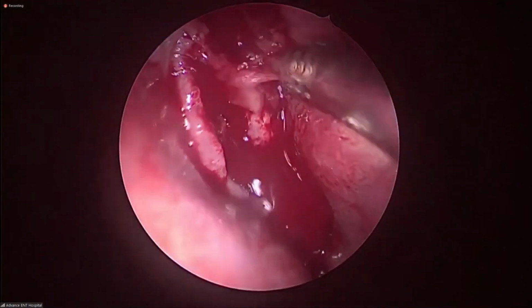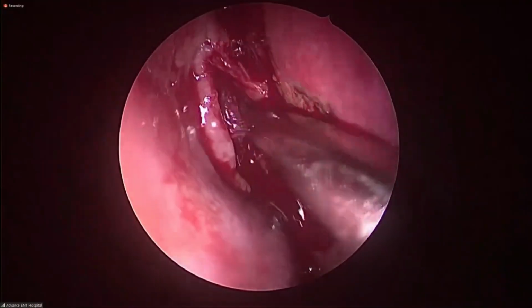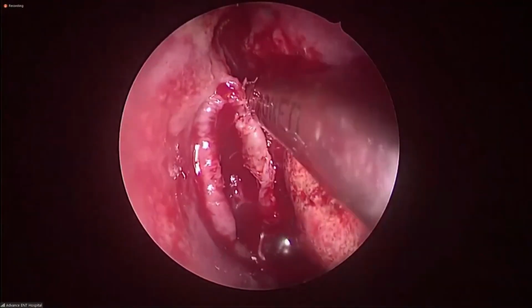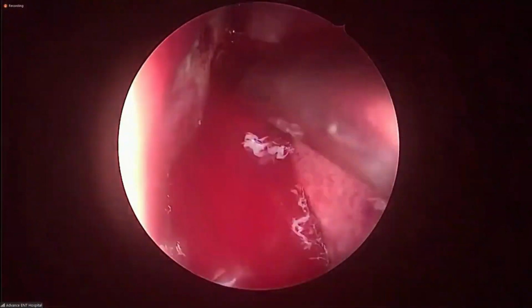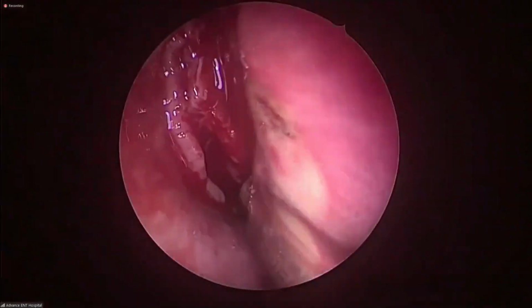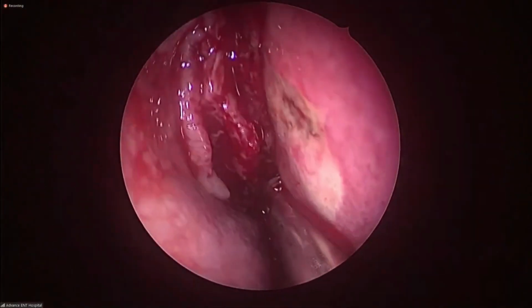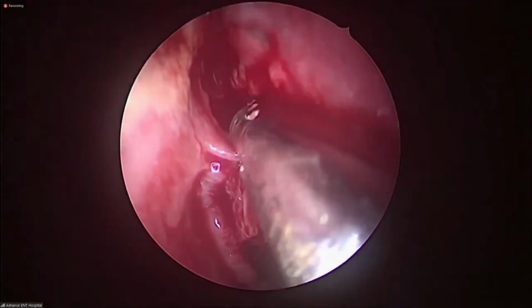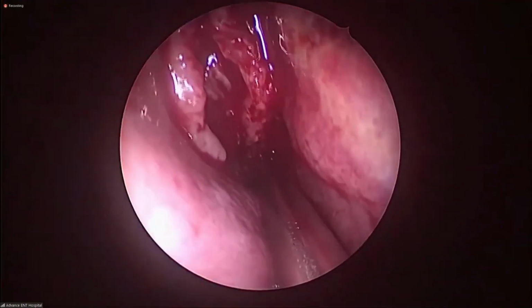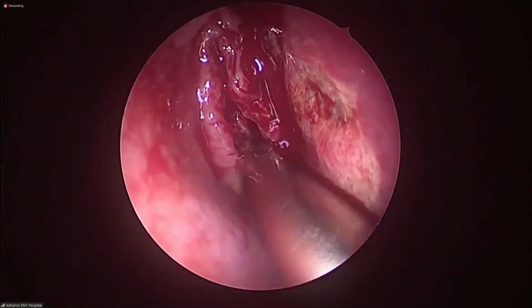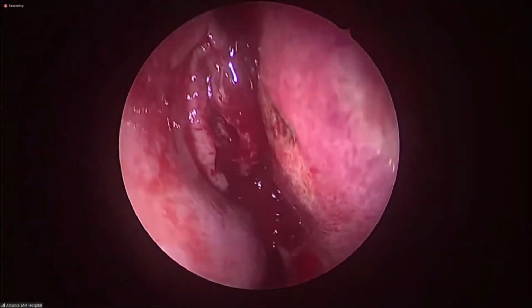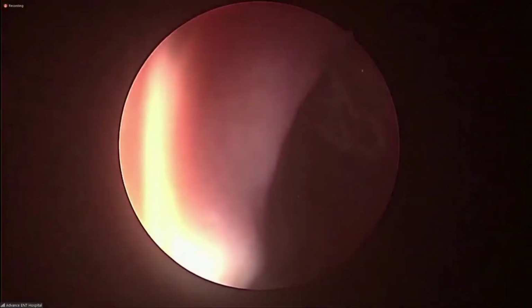That looks like middle turbinate, sir. Yeah, this is middle turbinate only. Yes, sir. See the level of axilla. See this? There is a lot of disease medial to it. Again, I am not going to be very aggressive over that. And this is your uncinate. So things are much clearer now.